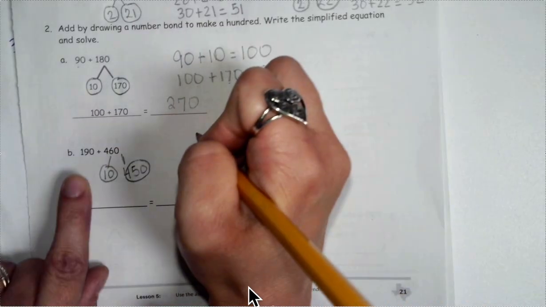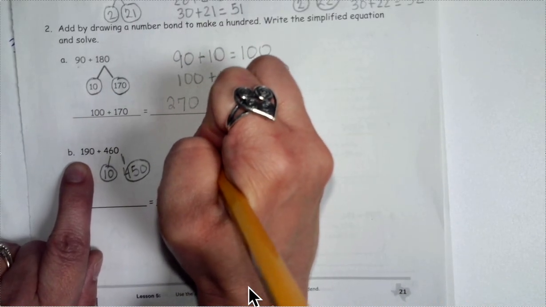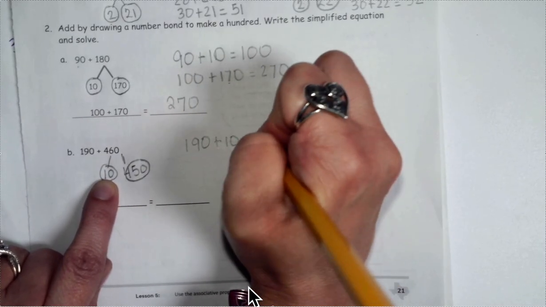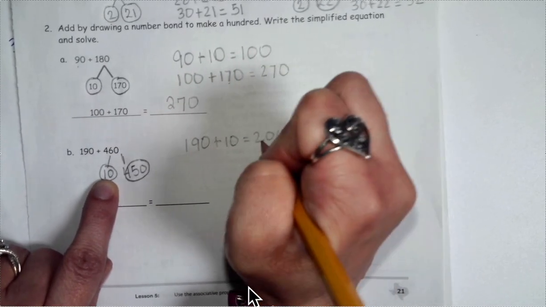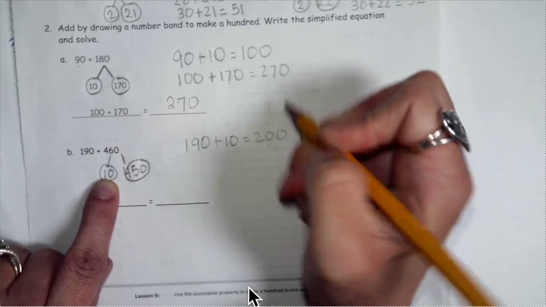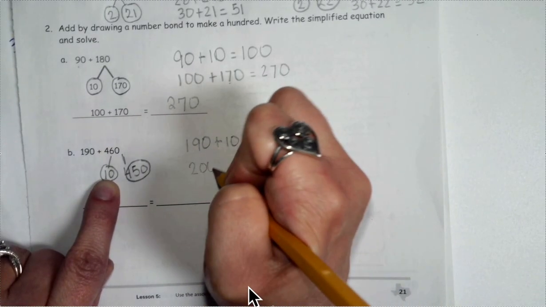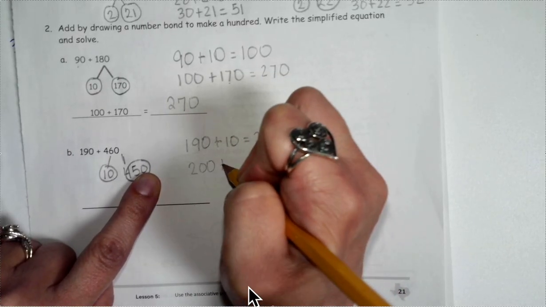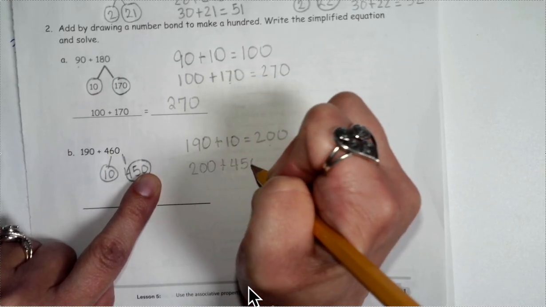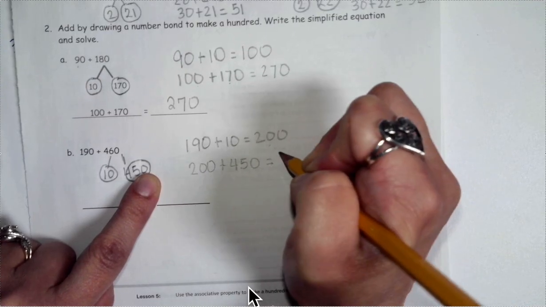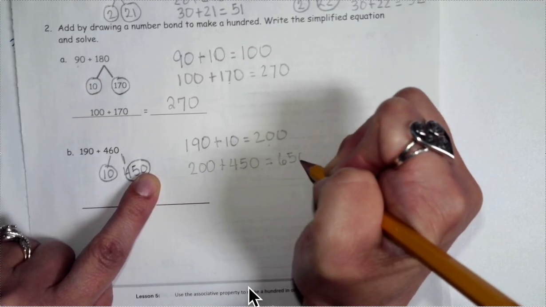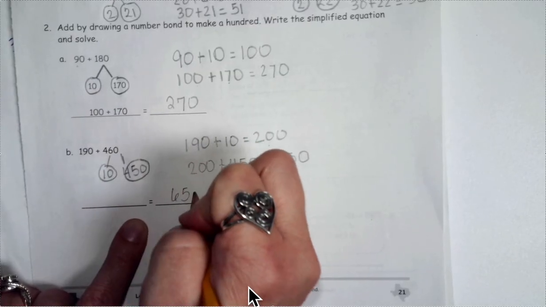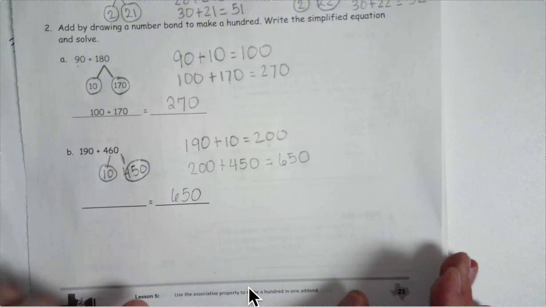Okay, so I'm going to get 190, and I'm going to make the next friendly 100, plus 10 equals 200. Then I'm going to get 200, right? 200 plus what's left on my number bond, 450, right? My answer would be 650. So my answer here is 650.